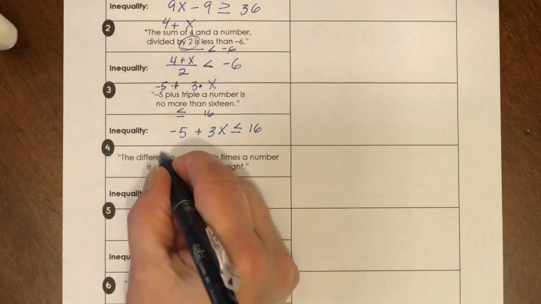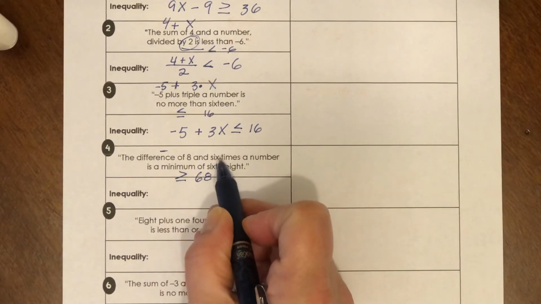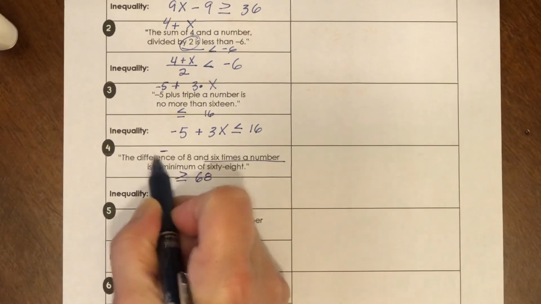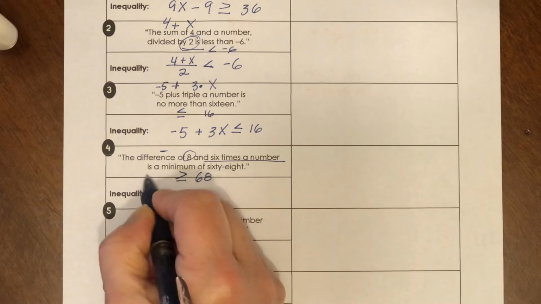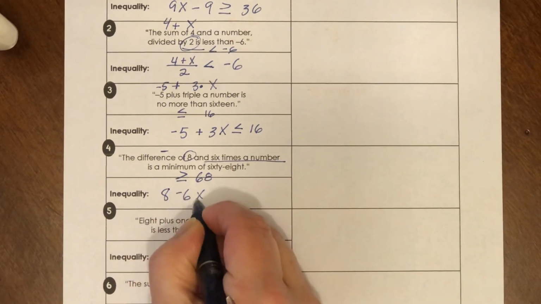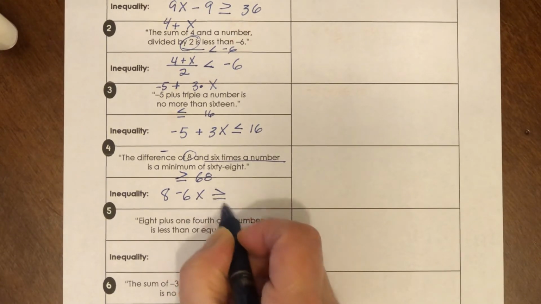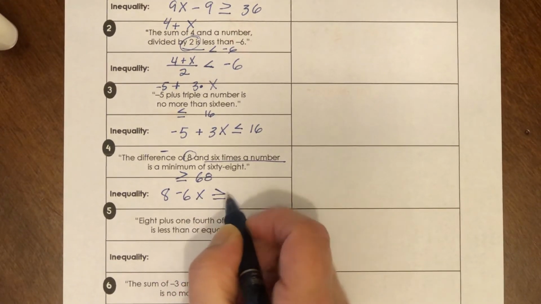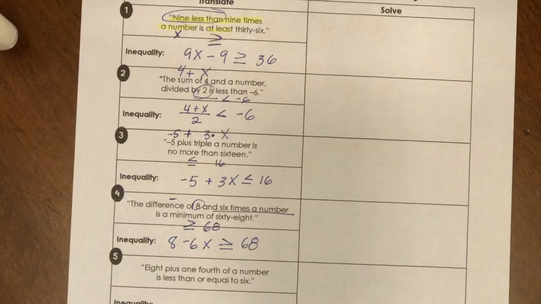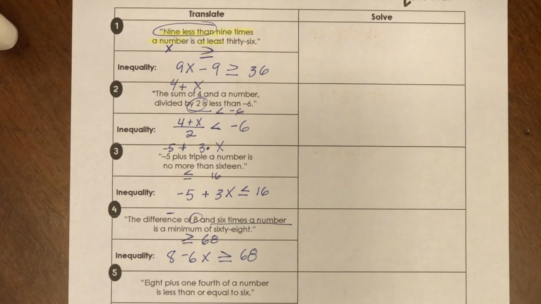It says the difference, I know that means subtraction. So the difference of 8 and 6 times some number has to be a minimum, or greater than or equal to 68. So, like I said, those are hard to set up, and that's why I've set them up for you.